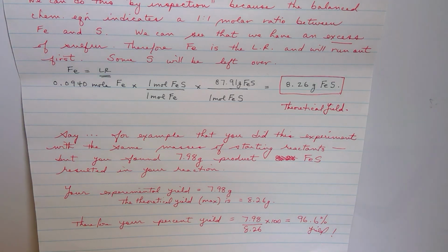The maximum amount. Now you do it in the lab and, you know, some stuff escapes or what have you, it's left on the inside of the flask. But in any event, you isolate your product and weigh it. Your experimental yield, so distinguish that from the term theoretical yield, because you've done the experiment, is 7.98 grams.